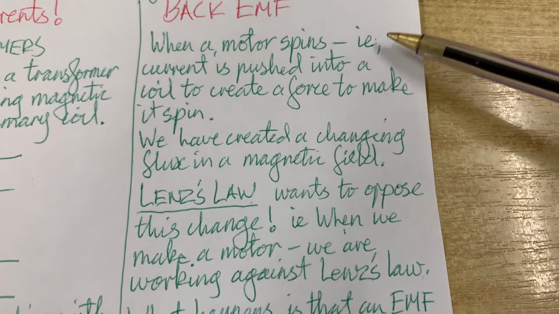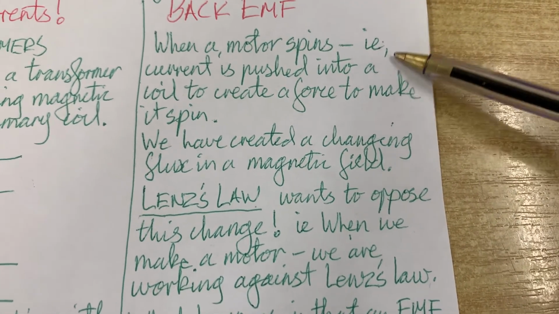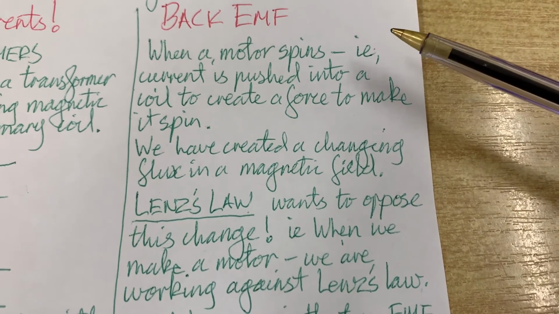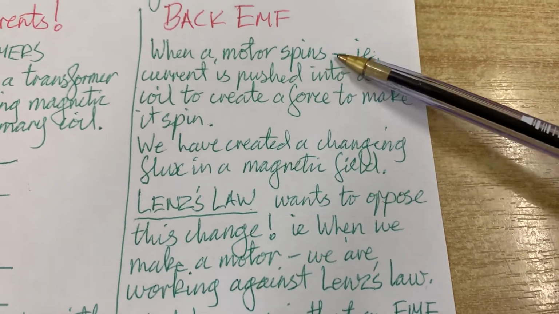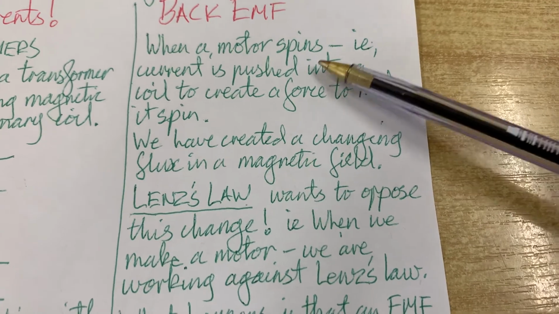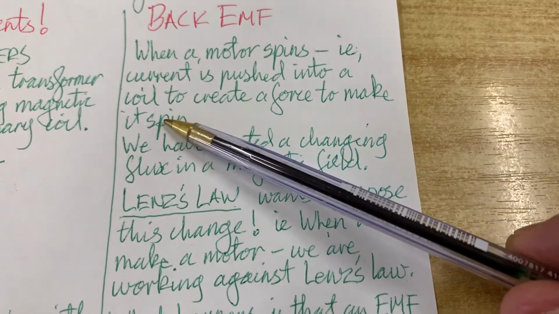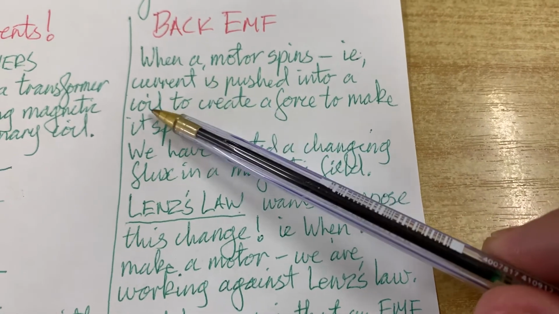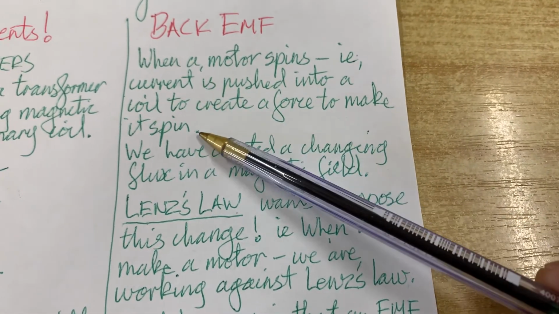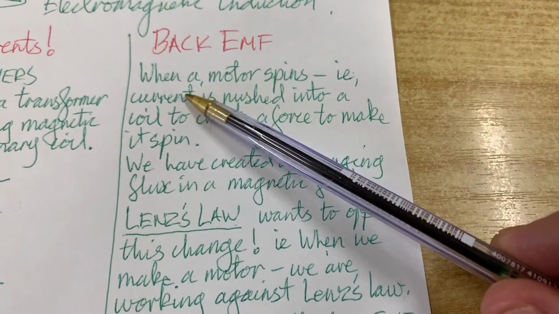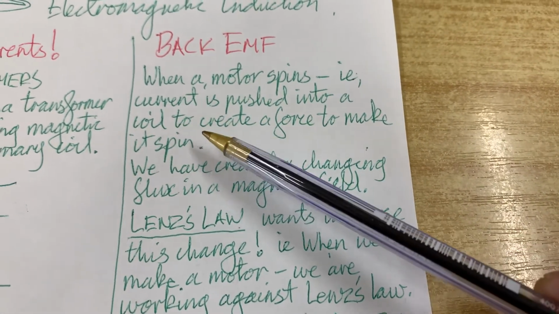Okay, you have to follow me with me on the thinking of this. It's just a little bit tricky to get your head around the first bit. When a motor spins, let's imagine we've got a motor now. We've got a motor that is spinning. The current is pushed into the coil, so we use current to force the coil to spin. All right, that's the way a motor works. We put voltage and current in to cause the coil to spin.